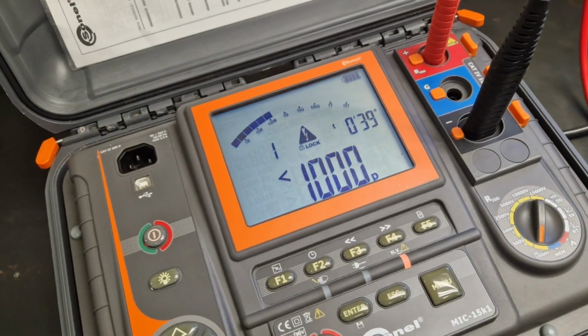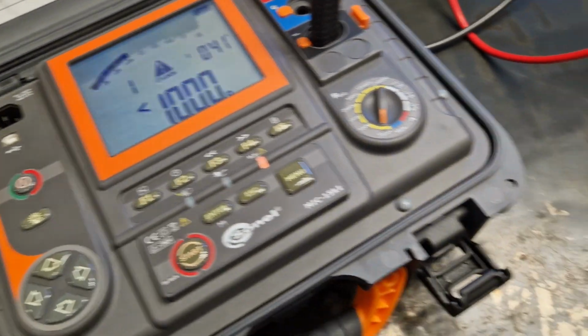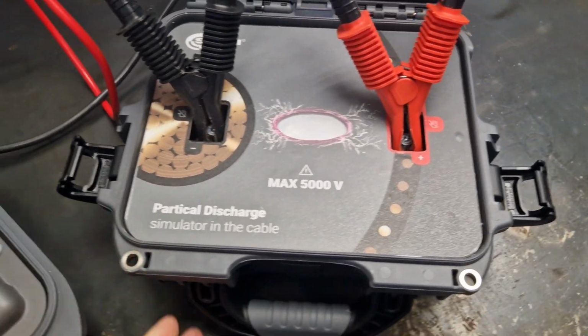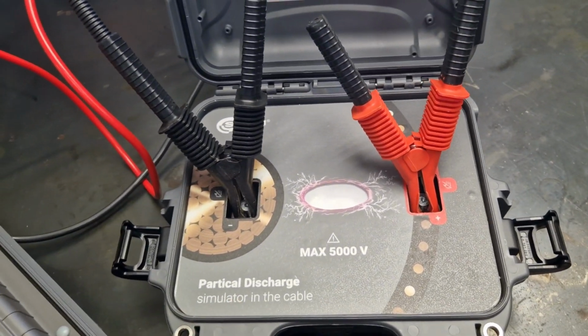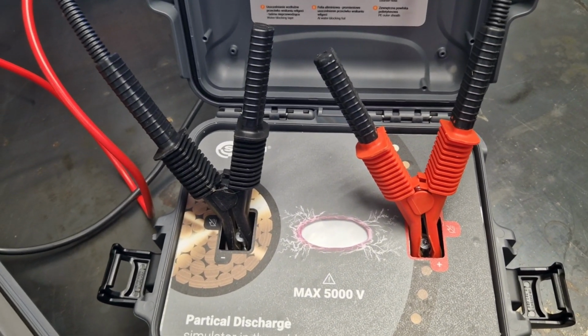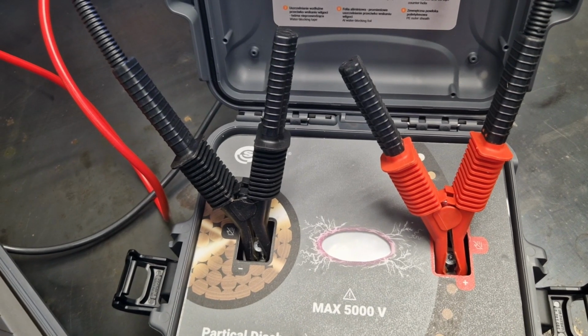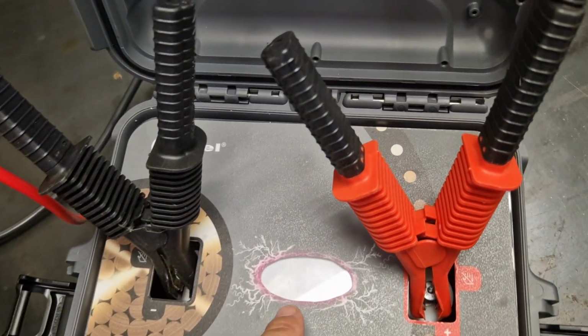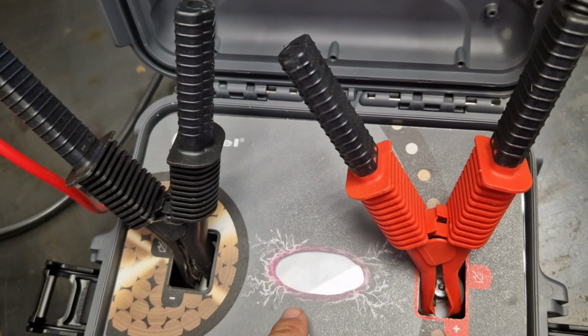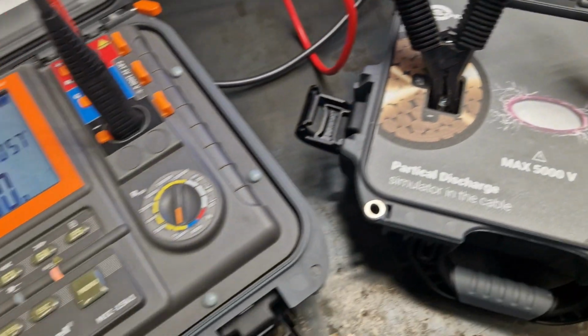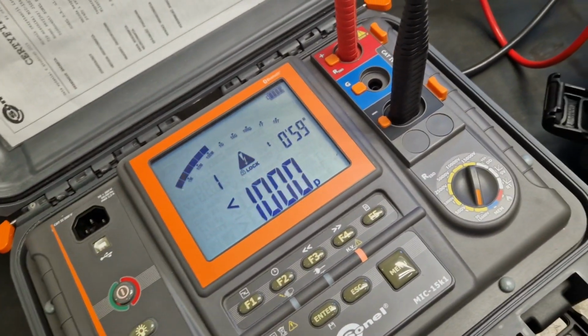Now it's less than 1000 picocoulombs, and on the partial discharge simulator we'll be able to see over here the small blinking. At the same time, the meter will be counting.